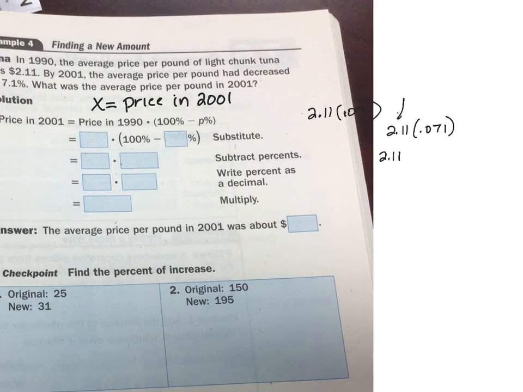So we took the price and multiplied it by the percent it decreased, and we got about 15 cents. So that's how much it's decreasing. So I'm going to subtract the amount that it's decreasing, and we come up with $1.96. Does that make sense? Because the price is going to be lower, right?